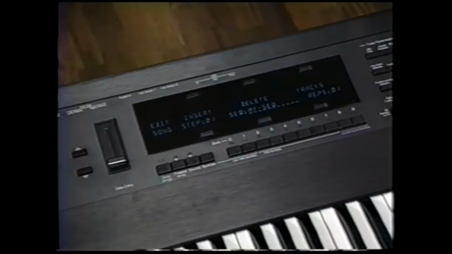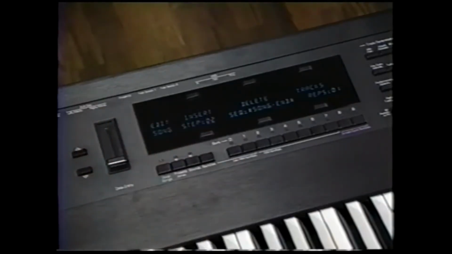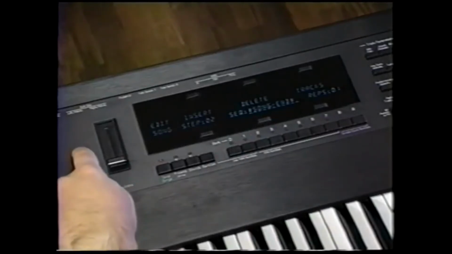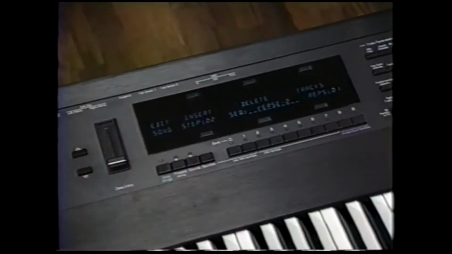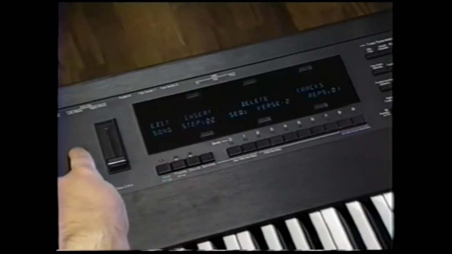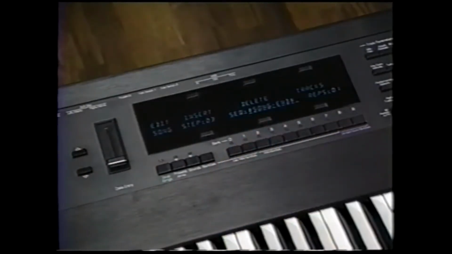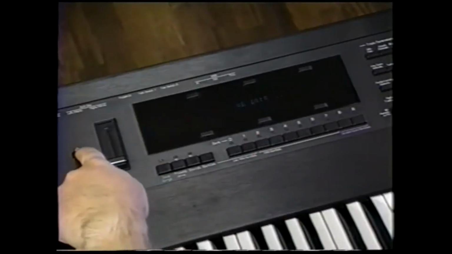Defining additional song steps. Press the soft button below Step equals 1 to select it. Press the up arrow button to change this to Step equals 2. Select Seek equals Song End and use the up-down arrow buttons to select the sequence Verse 2 for this song step. Select Step equals 2 and change it to Step equals 3. Select Seek equals Song End and use the up-down arrow buttons to select the sequence Bridge for this song step.